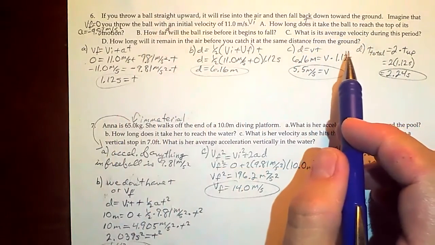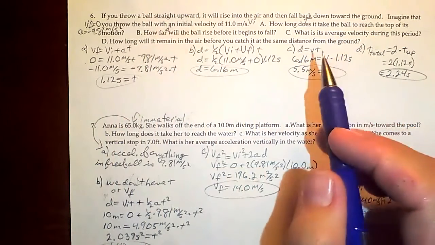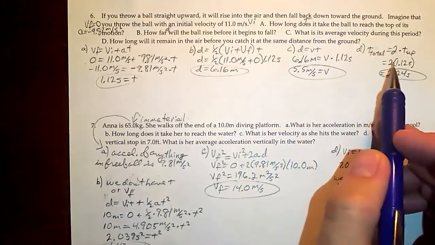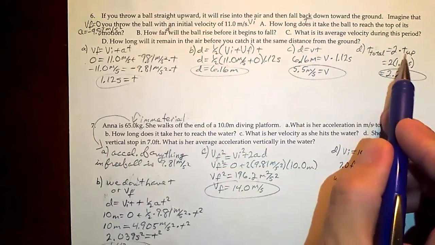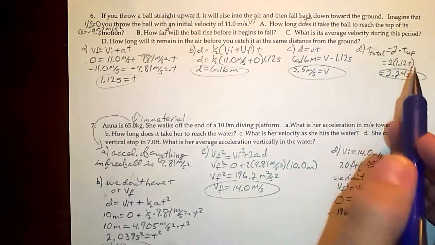So if you catch it at the same spot above the ground that you threw it, then the distance isn't cheated. It's not falling farther than it rose up. And so it's just going to be 2 times the time up. The total time will be twice the time to the top.